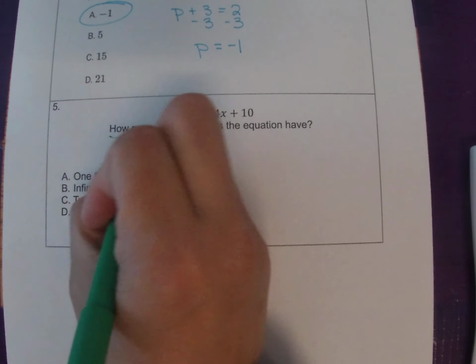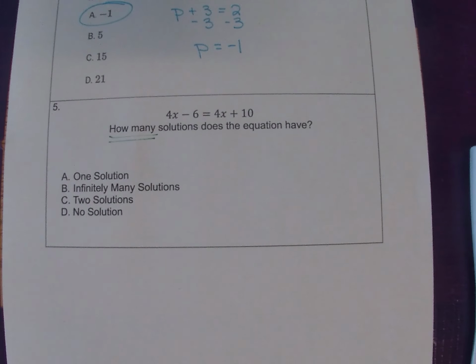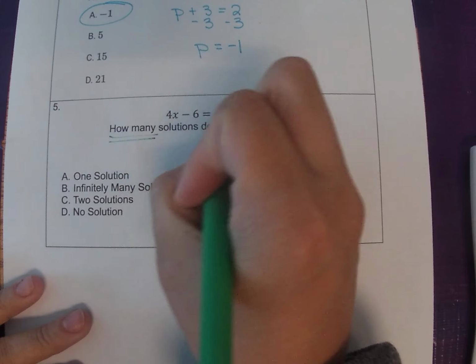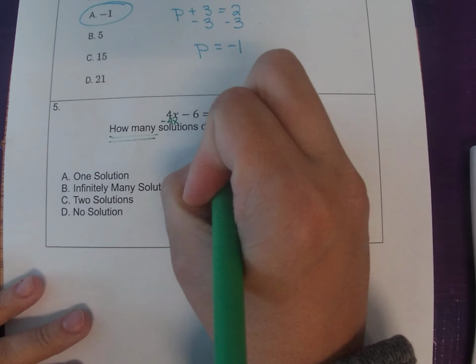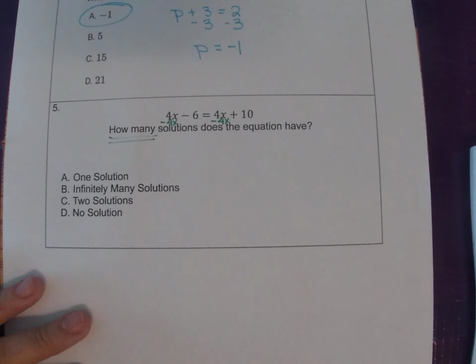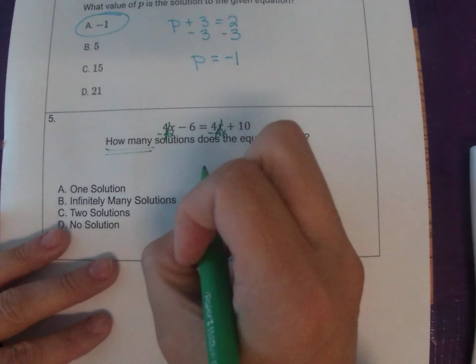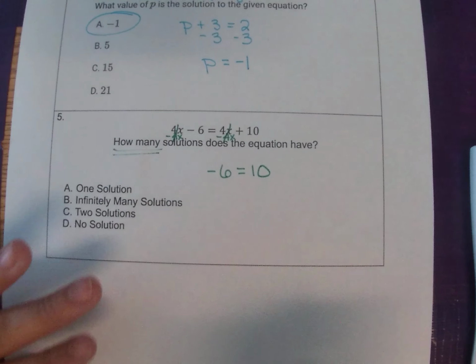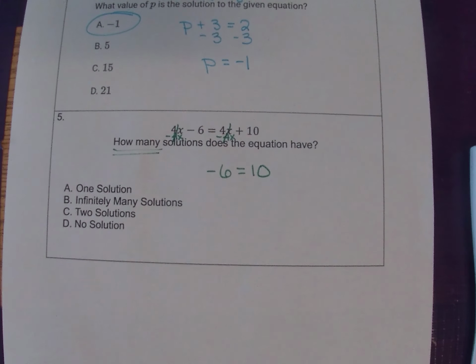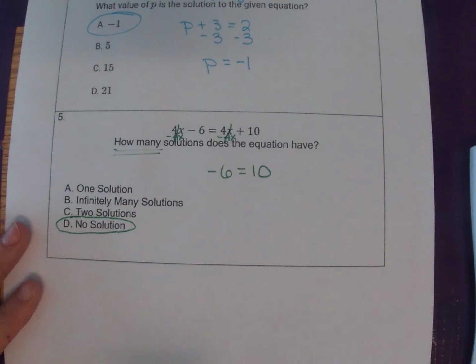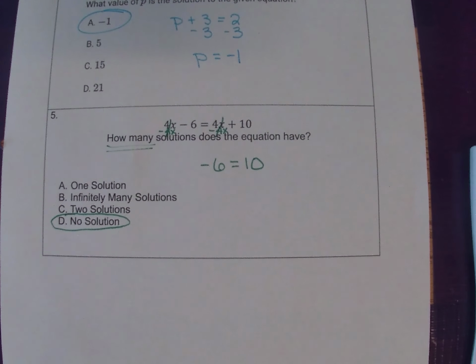Right, number 5 wants to know how many solutions does this have? So we need to solve to figure out how many. So again, we have variables on both sides. They're on opposite sides of the equal sign, so I'm going to use the opposite sign. But now when I subtract that 4x, those cancel out, so I'll get -6 equals 10. This is not a true statement. This is a false statement, so this would be no solution. Now, keep in mind this question is saying how many. No solution means there is no possible answer, so there are no solutions.